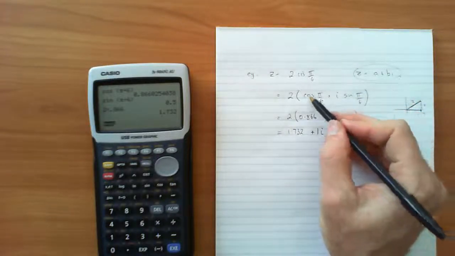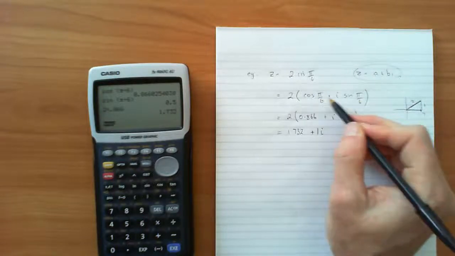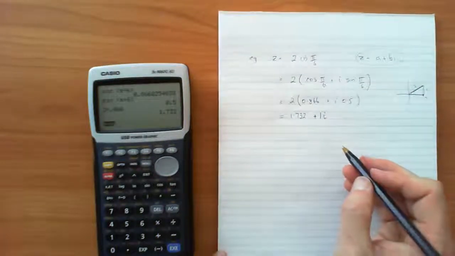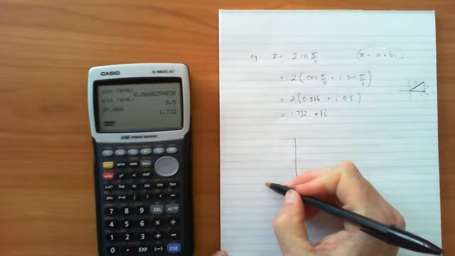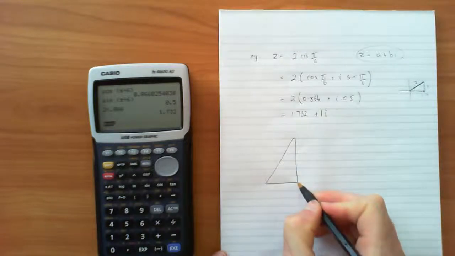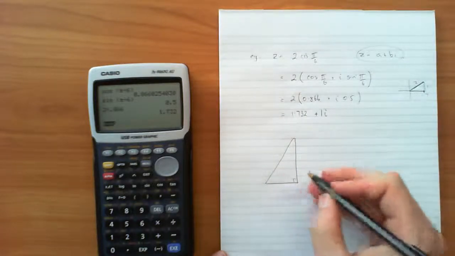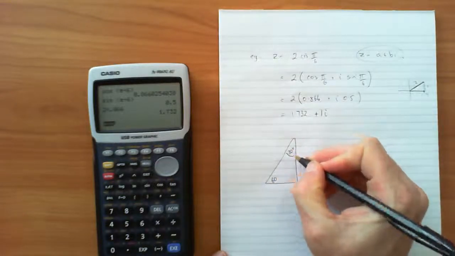When I said here that you should know some of these basic trig ratios, let me just do a little bit of quick revision on that. You may remember that you've got a couple of triangles that you would have seen, I would imagine, in another maths class. 60 degrees, 30 degrees.